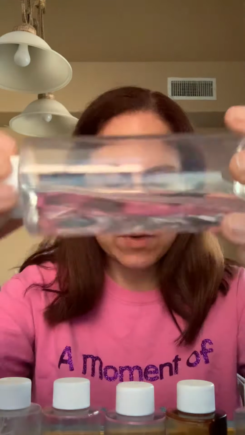While we're investigating the liquids, I want you to think about their properties and how they behave. So I'm going to look at it, and we're going to just look. I'm going to turn it over so I can tell you what each of them are.